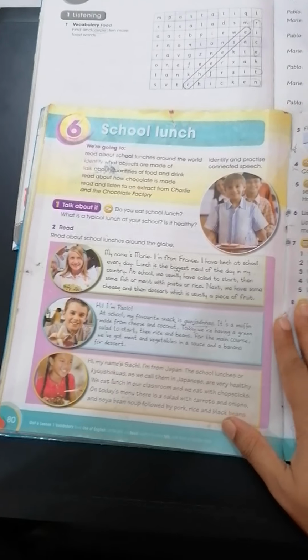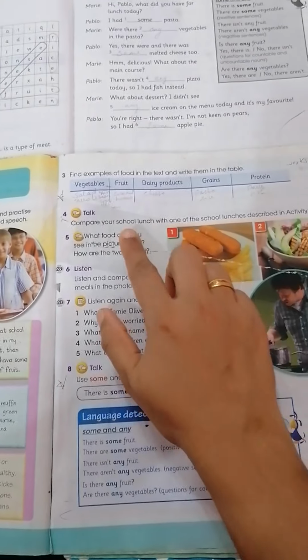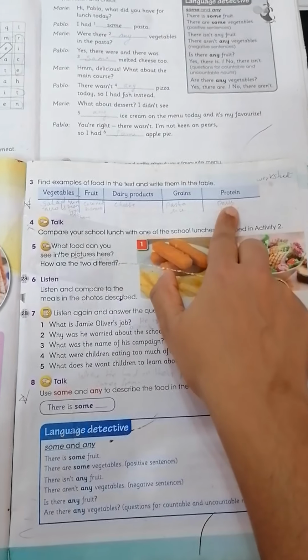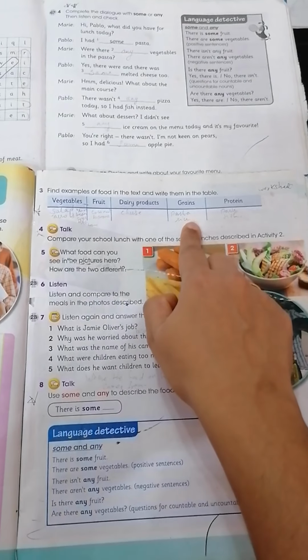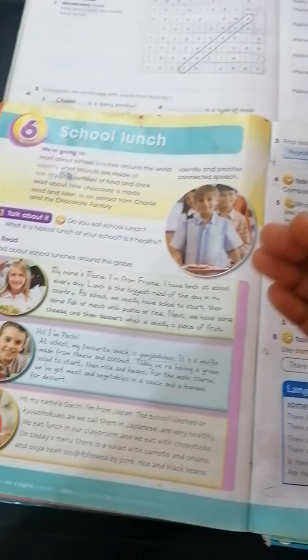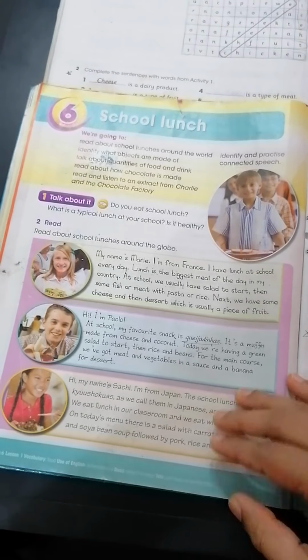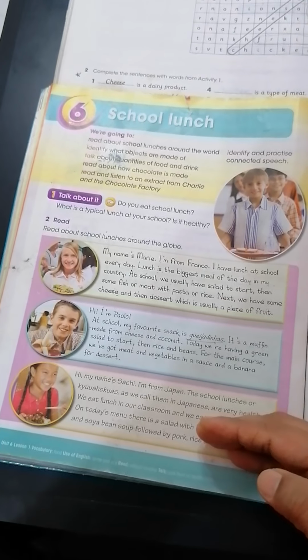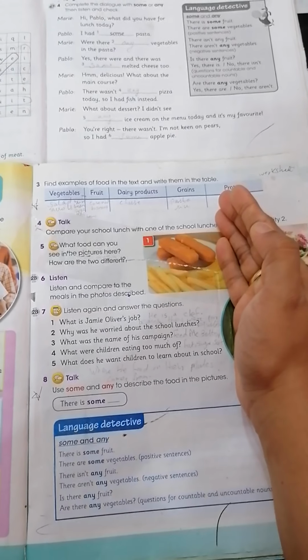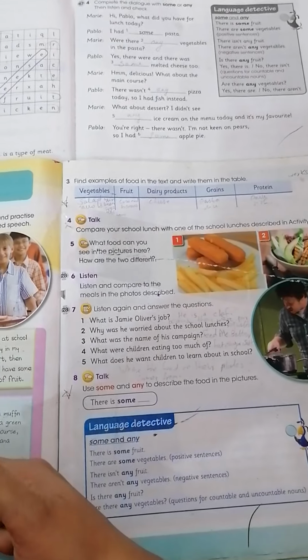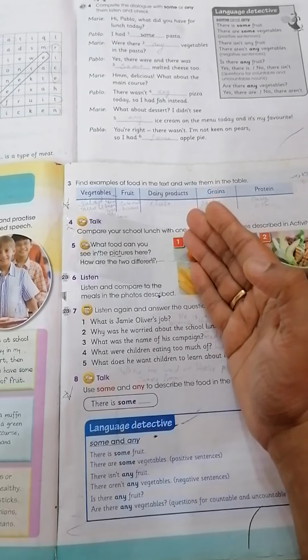And you can make these columns like vegetables, fruit, dairy products, grains, and protein based on the 3 texts. You can read these 3 texts again and fill up these tables. Which are the vegetables mentioned in this text? Which are the fruit items? Which are the dairy products?